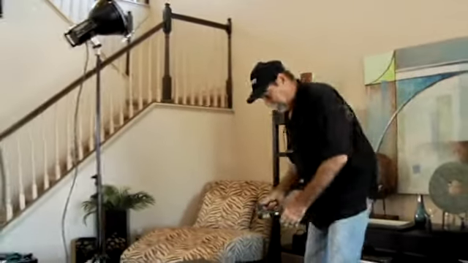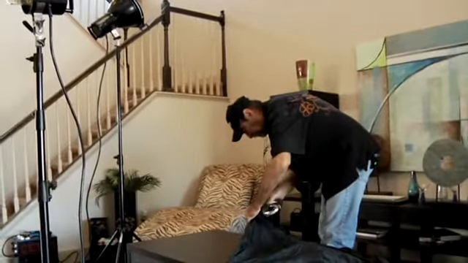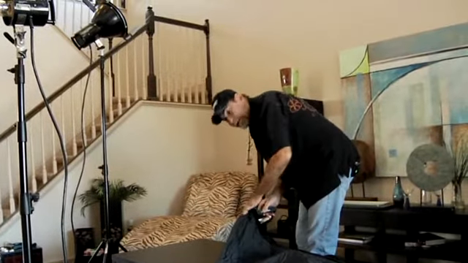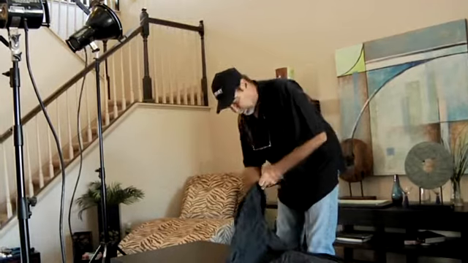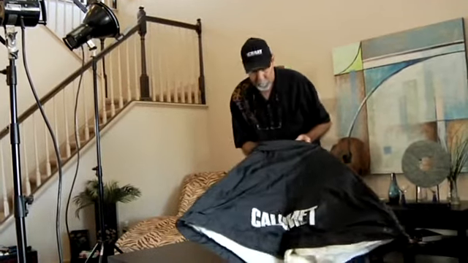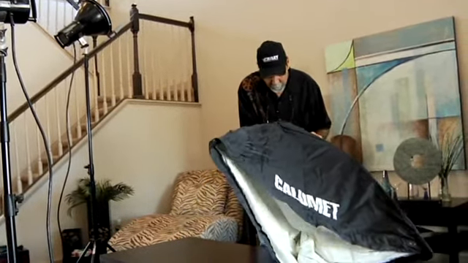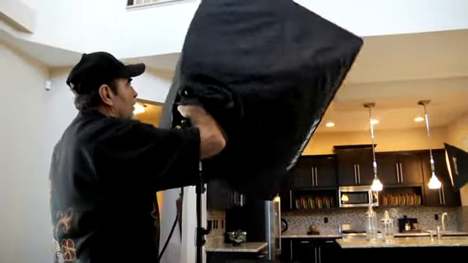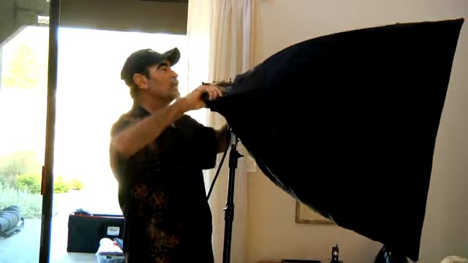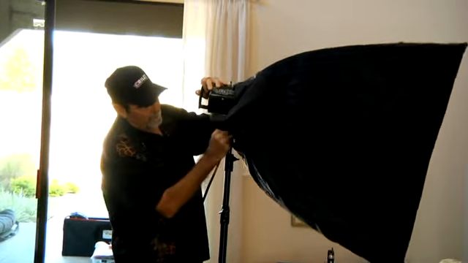The bigger the source, the softer the light. That's why the Octabanks, which I'm sure most of you are familiar with, the big, huge 6-foot umbrellas, are very popular for fashion shoots, because you can use them outside and they're very, very soft. They almost look like additional natural light, and with just a little down rake to it.